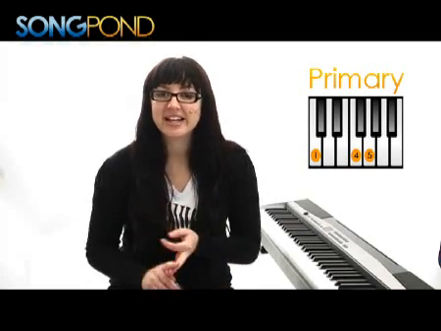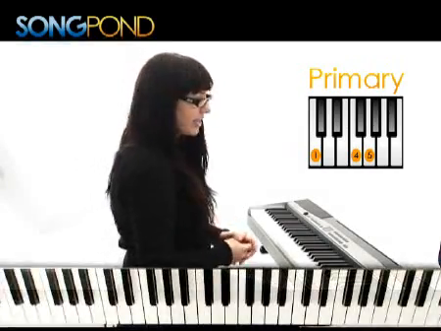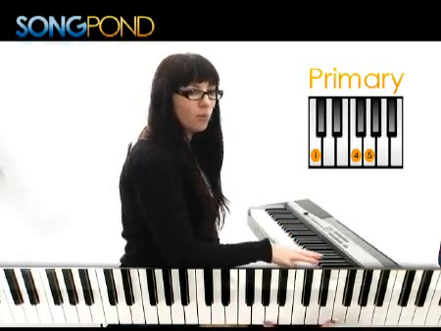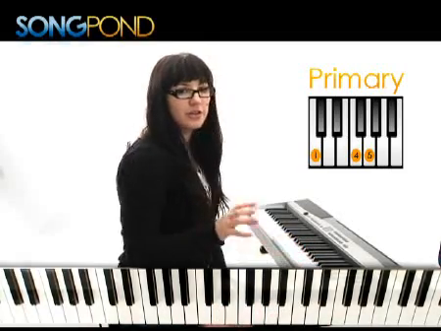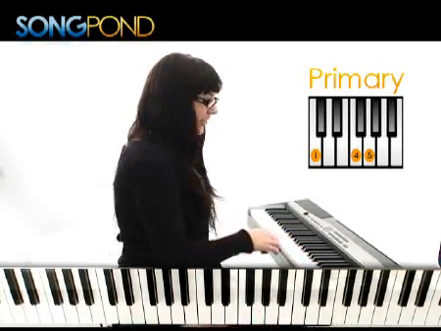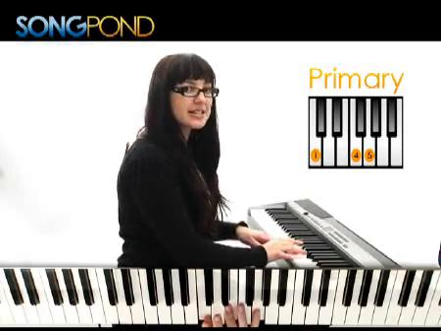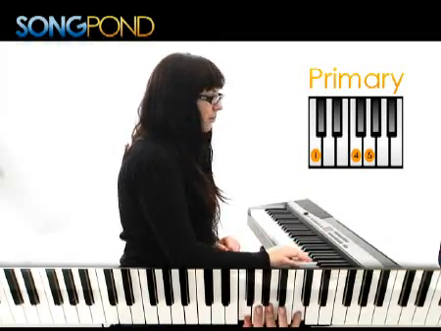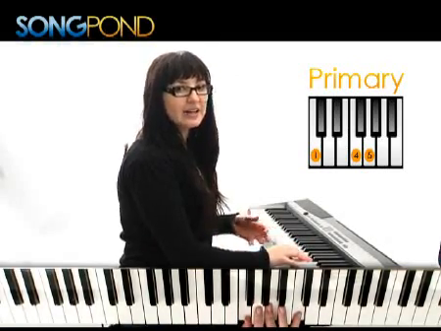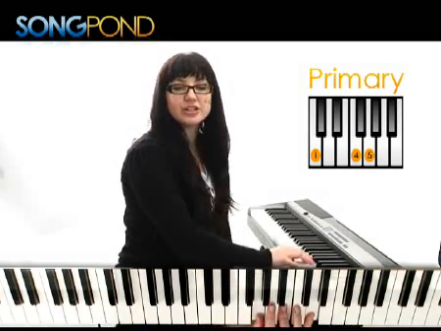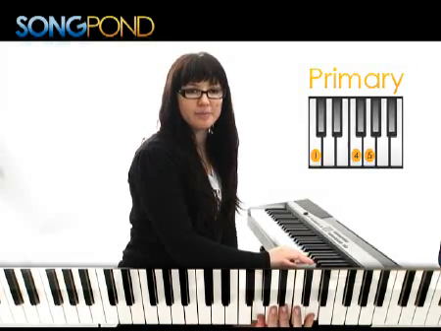These are sometimes referred to as the primary chords. Like when you have primary colours, red, blue, and yellow, the three primary colours, you also have three primary chords, so that's a good way to remember it. For example, in the key of C major, so we're all white notes, the three primary chords are C major, which starts on the first note of the scale, F major, which starts on the fourth note of the scale, and G major, which starts on the fifth note of the scale.